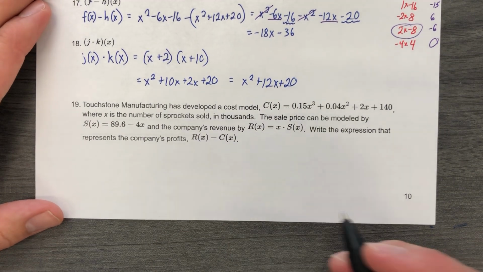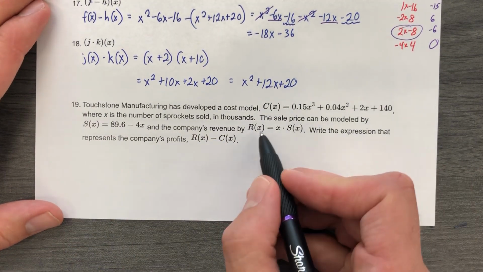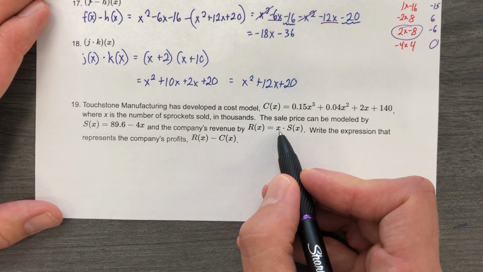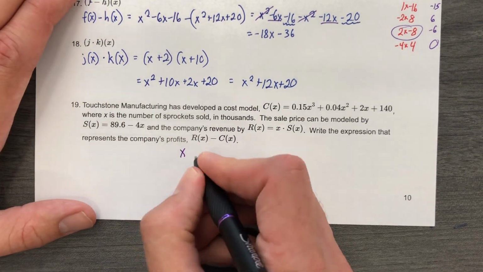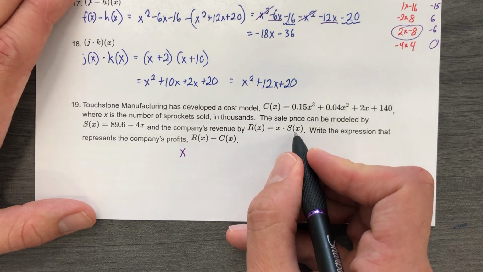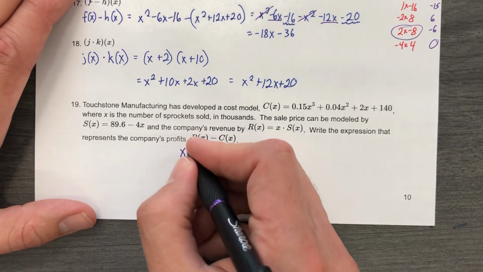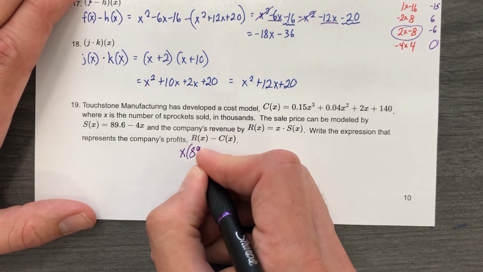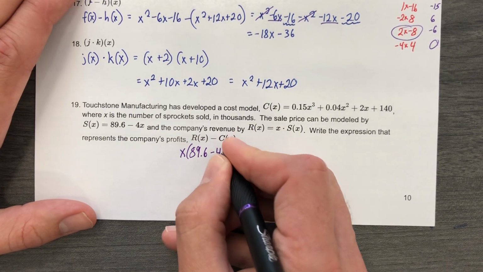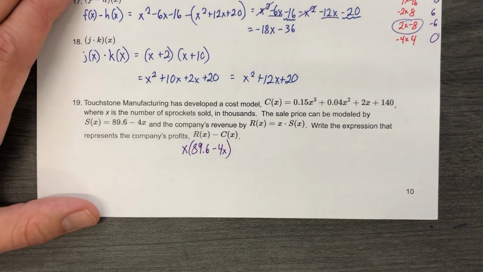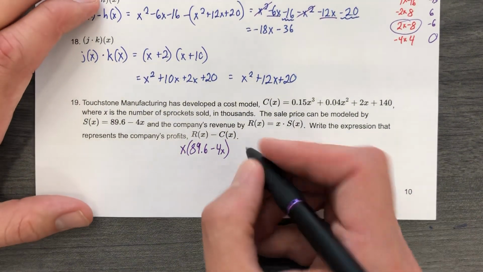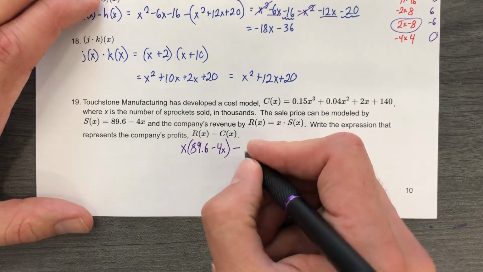Okay, well, what's R? Well, let's scan through here. Oh, R is X times S of X. Okay, I can do that. So it's X times, well, what's S of X? What's that one? 89.6 minus 4X. By the way, companies do this. They'll have an equation that models their profits. It really is the thing. Minus C of X, which is all this stuff.